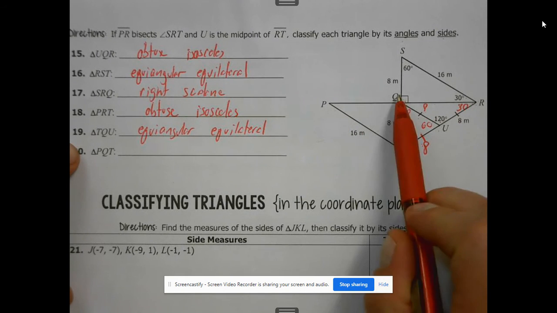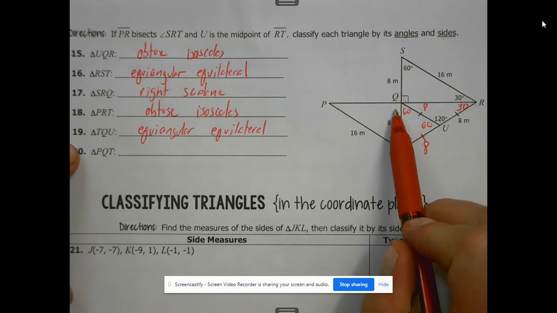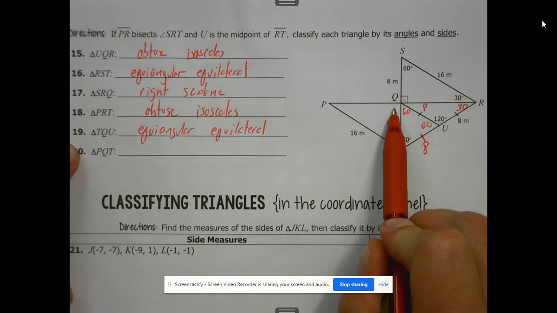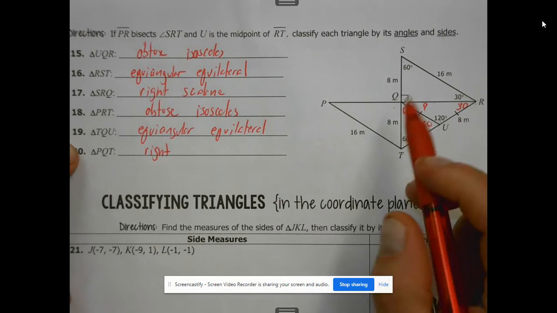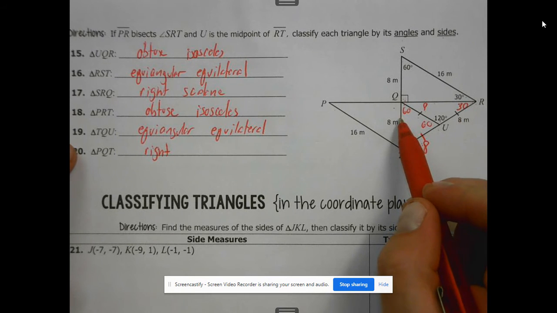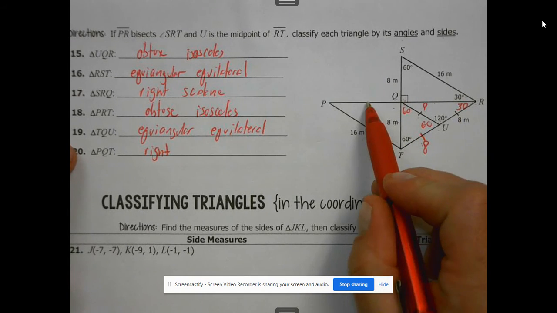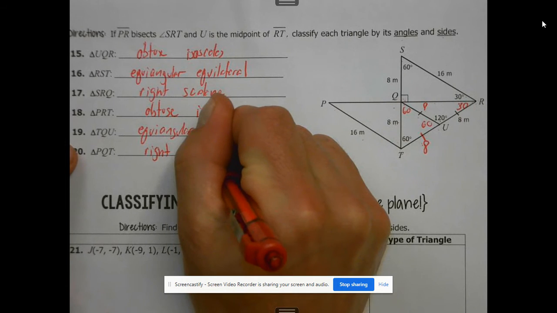Triangle PQT. Well, I see I have a 90 right here, so it's going to be a right. And then I don't know much about the sides, but they all appear to be different. This side's 8, that's 16, that's going to be something different. So that's going to make it a scalene.